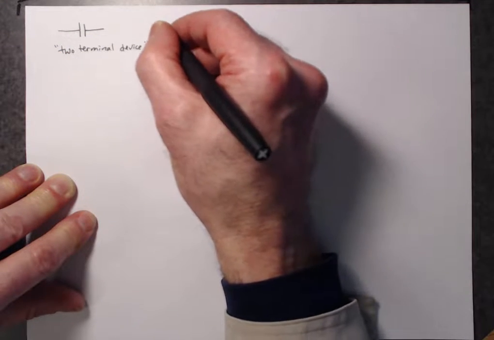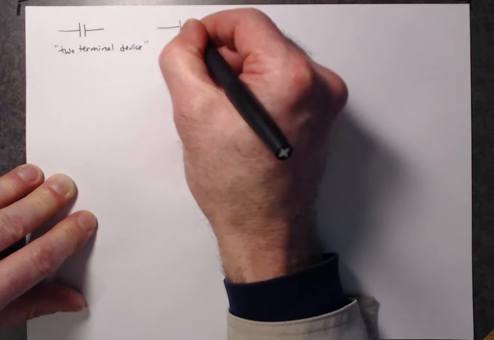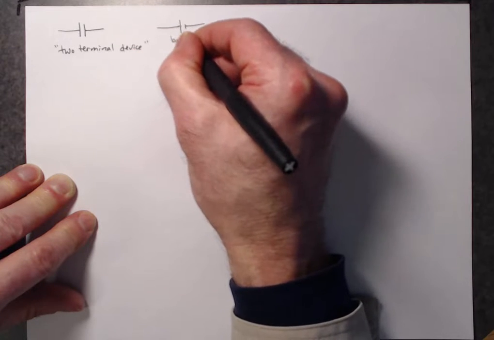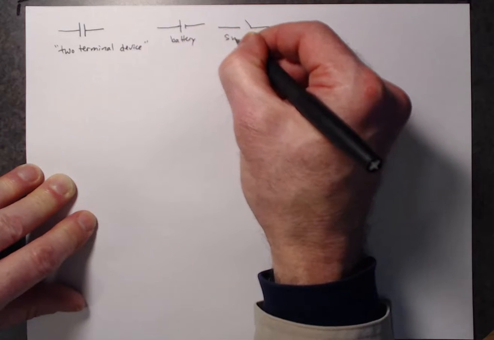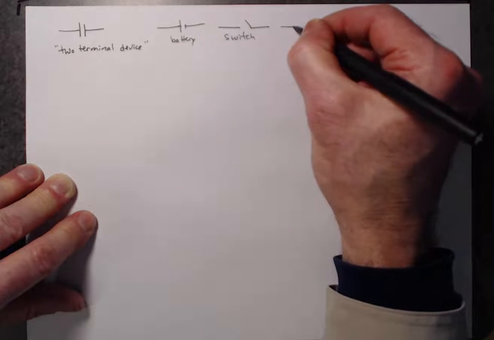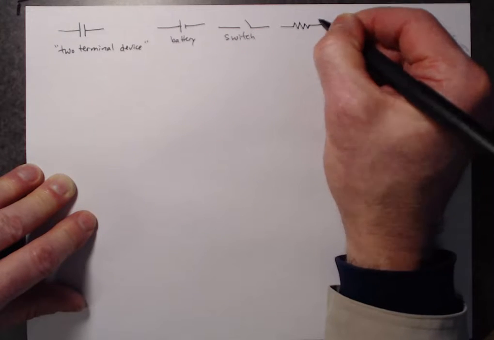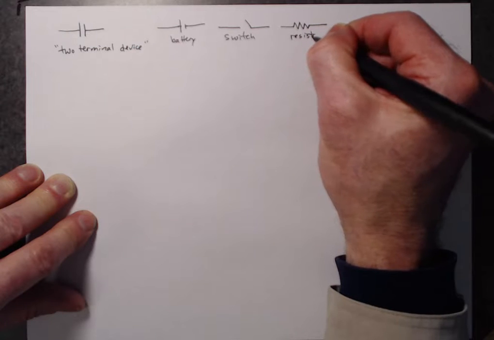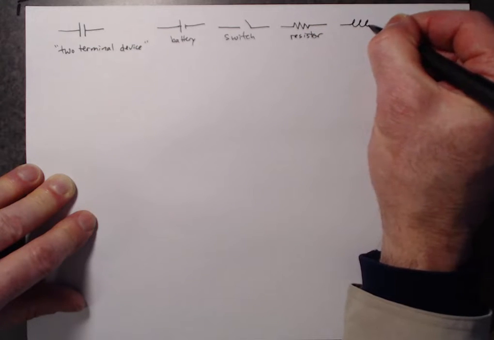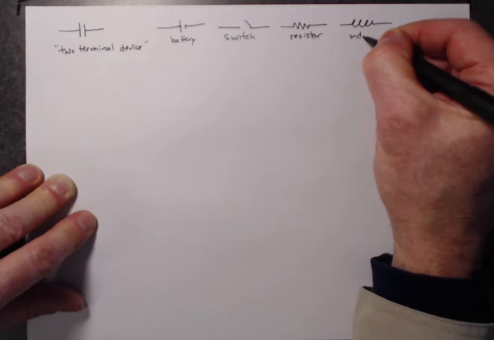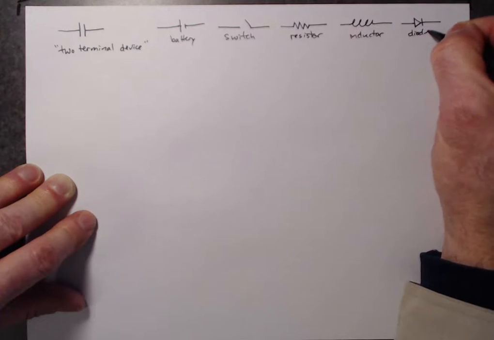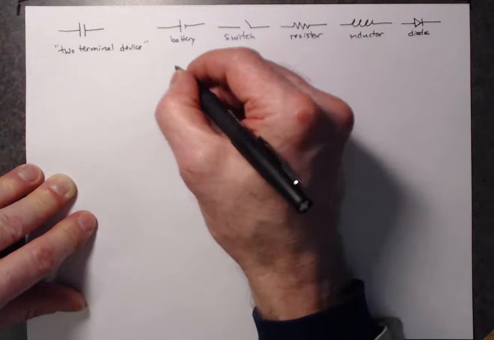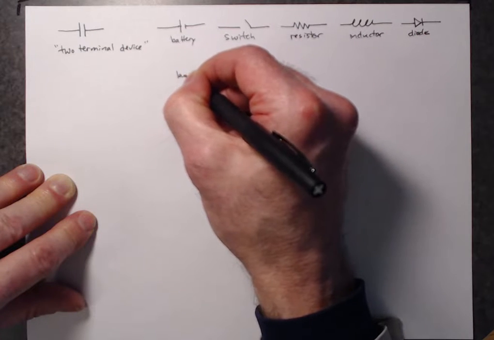Other examples of two-terminal devices would be a battery, which we talked about in the last video, a switch, a resistor, which we have not yet talked about, an inductor, again, we've not yet talked about those, a diode, we haven't talked about that, a lamp, like a light bulb.